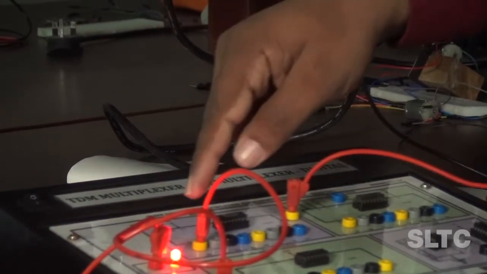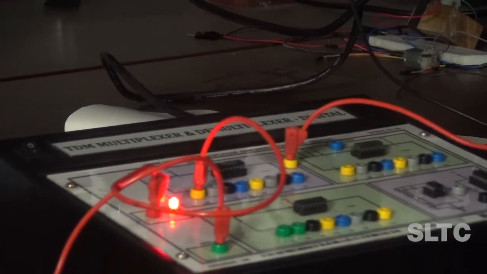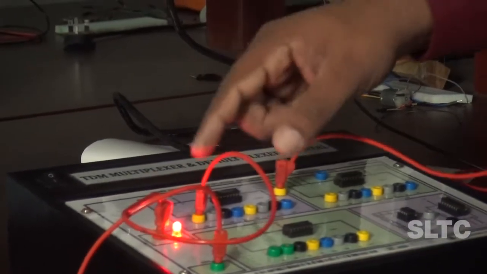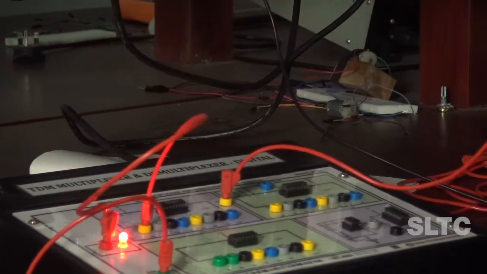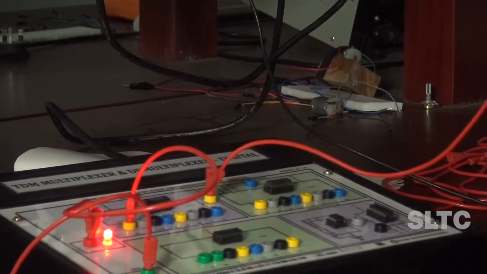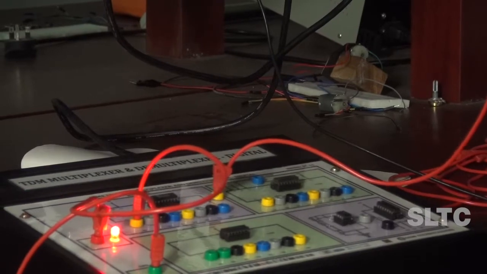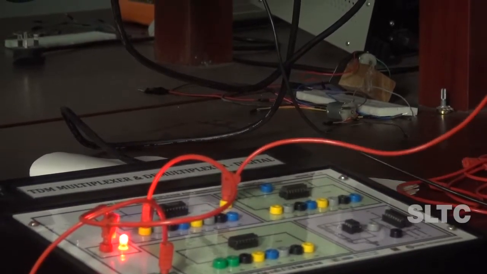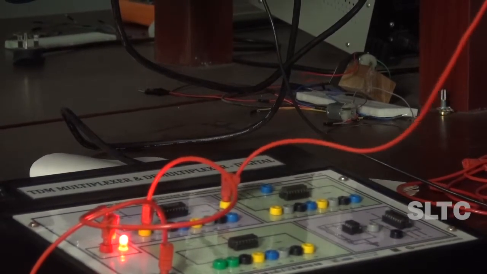In a practical system, it is not like this. The user has an arbitrary sequence, 1 0 1 1 0 and so on, but here we gave a 1 1 1 sequence. That means we are giving 5 volt constantly, so we can see clearly what happened there.